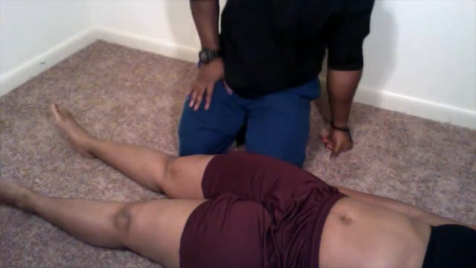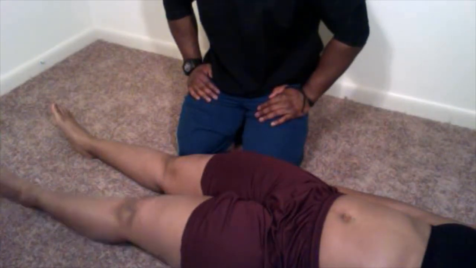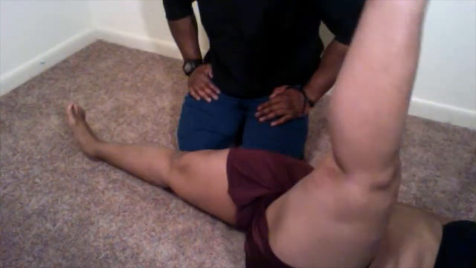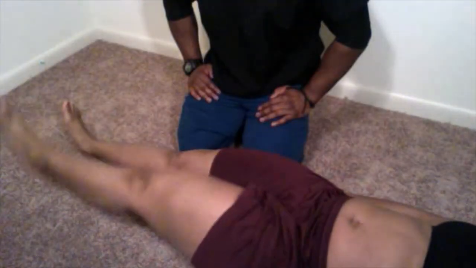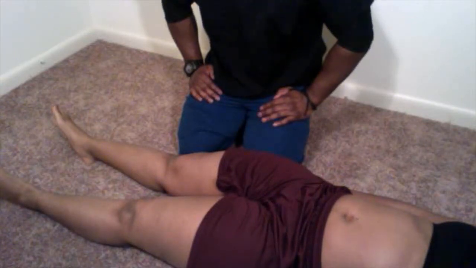I'll now ask my patient to raise each leg to a 90-degree angle, starting with the right. Okay. Now the left. The right knee to chest.